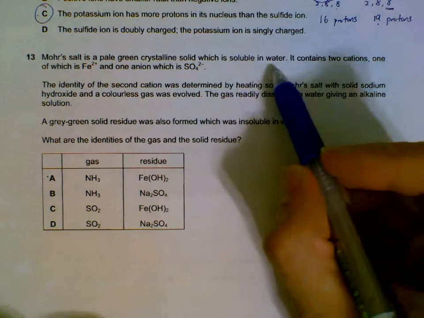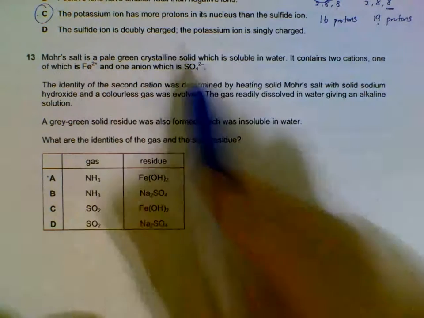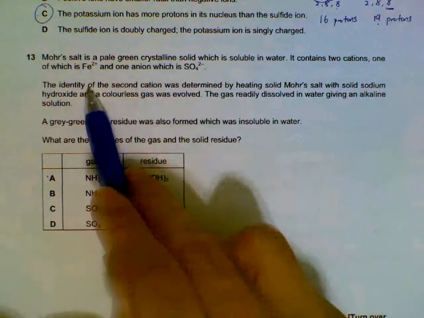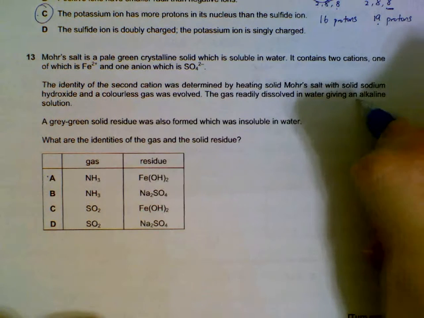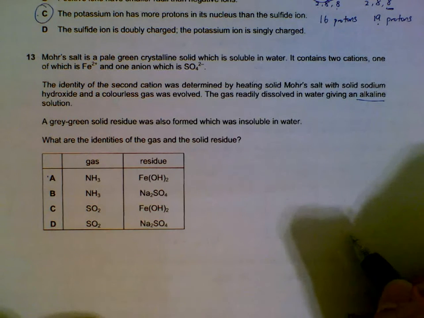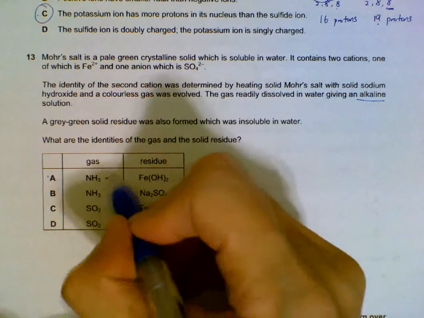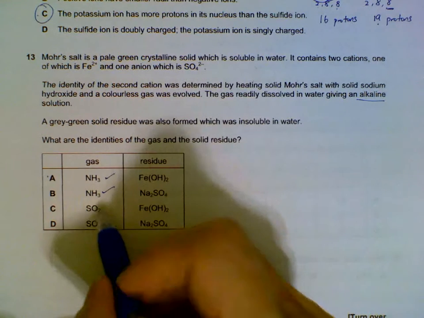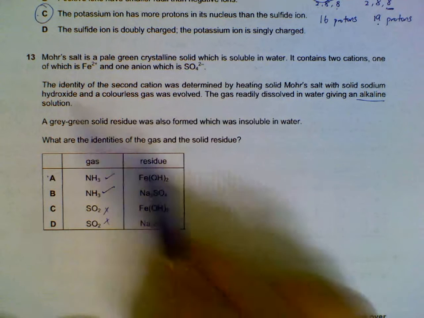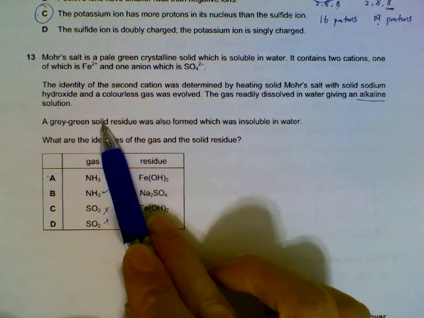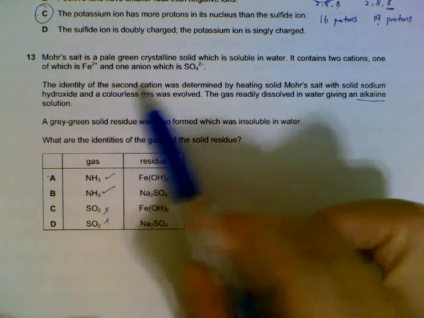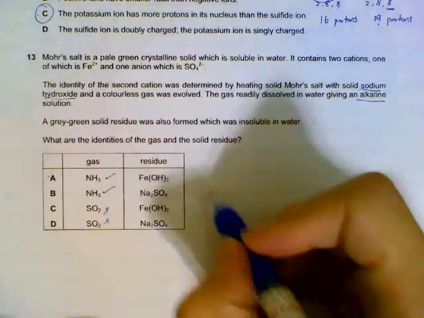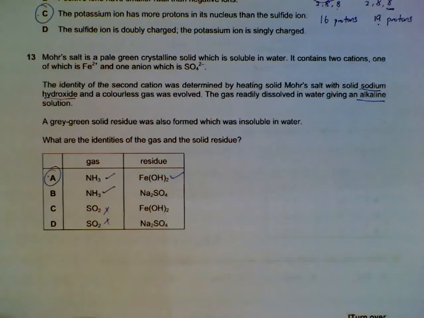We have a salt that contains cations, iron 2, and sulfate, anion. So we determine that we have an alkaline gas that is produced, which will be ammonia. Sulfur dioxide is acidic, so that will be out. And then a gray-green solid is formed. This is because the iron 2 reacts with your sodium hydroxide to form iron hydroxide. So these are the identities of the gas and the solid residue.